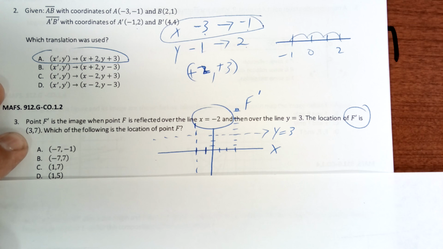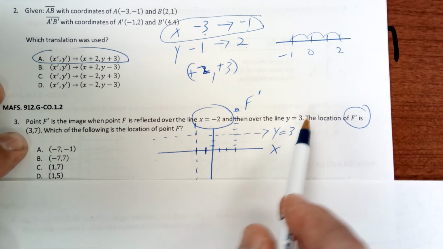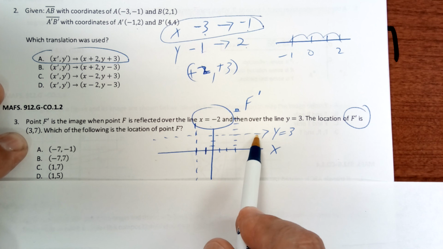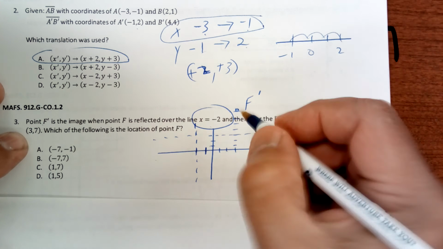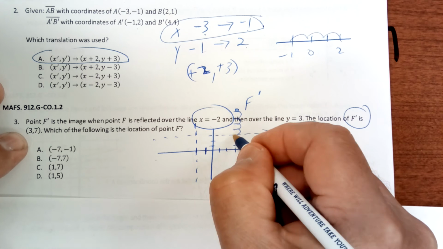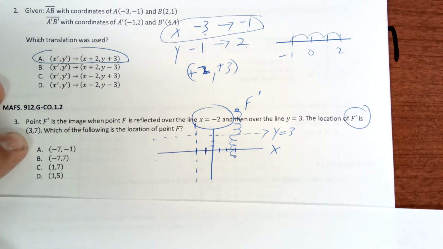So they want to know what happened before. All right, well, let's see. First, they reflected it over this line, and then they reflected it over that line. Okay, so this line, y equals 3, is here. So you're going to go backwards. Okay, so I'm going to go 1, 2, 3, 4. Then I'm going to go 1, 2, 3, 4. It would be here.